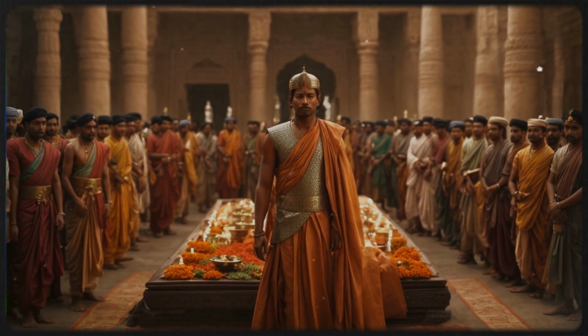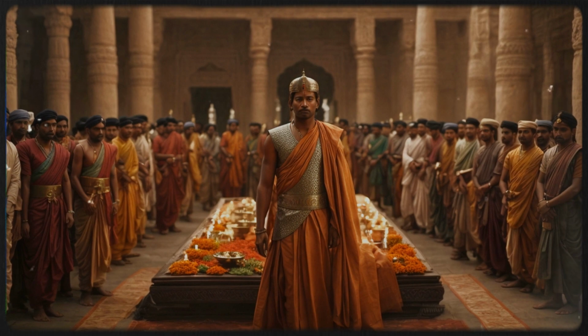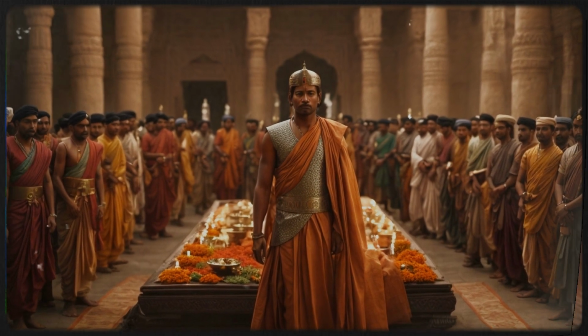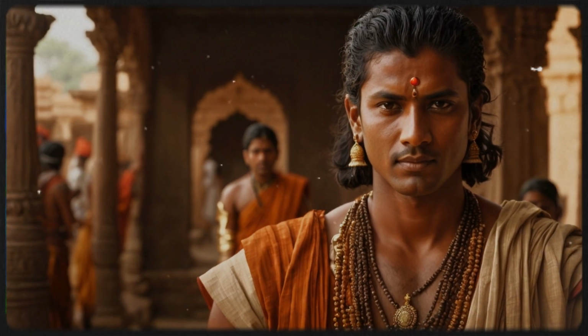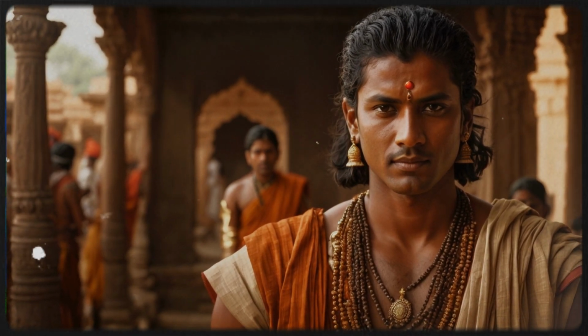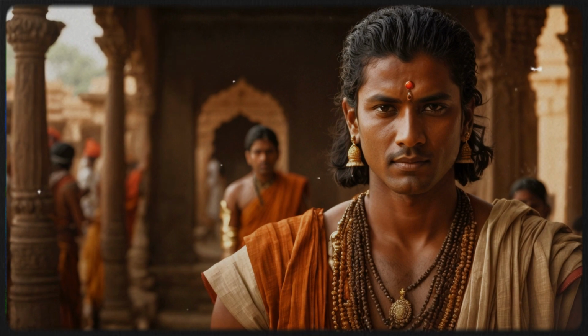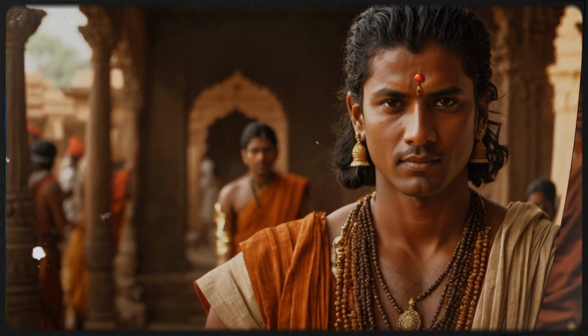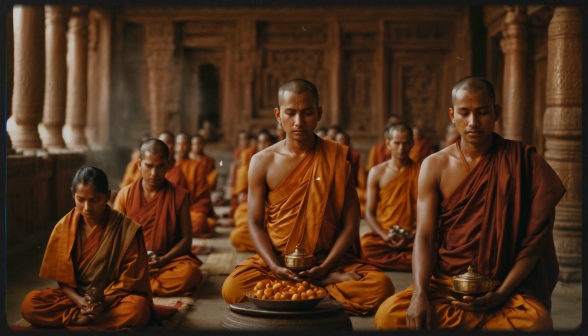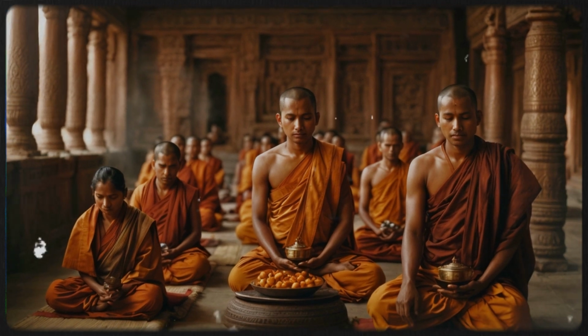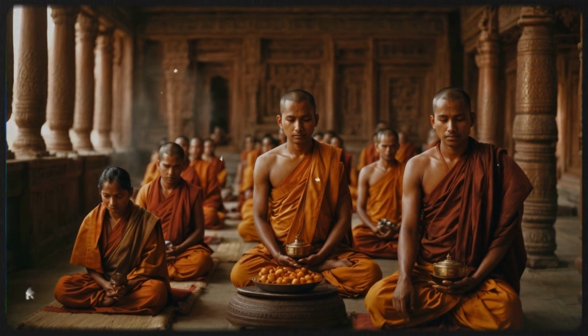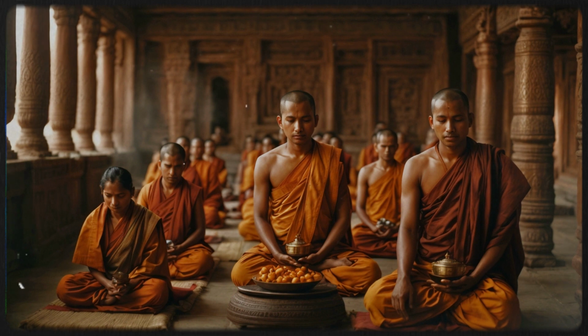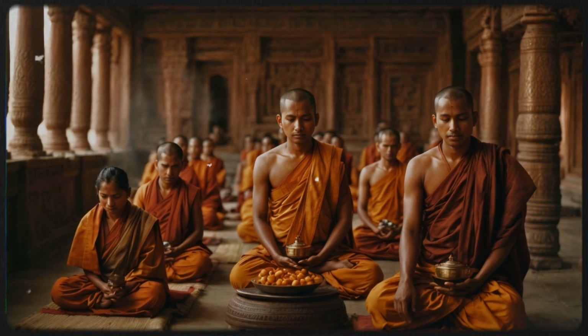Buddhism's influence extended across India during the time of Ashoka the Great, who embraced the religion and played a significant role in its spread. This transformation from conflicts to compassion and nonviolence had a profound effect on India's cultural and religious landscape. Buddhism's principles of nonviolence, compassion, and mindfulness continue to influence Indian society. The monastic tradition of Buddhism, with its focus on meditation and ethical living, remains an integral part of India's spiritual tapestry.